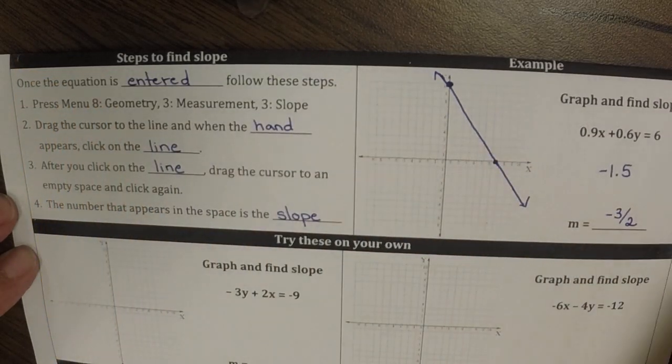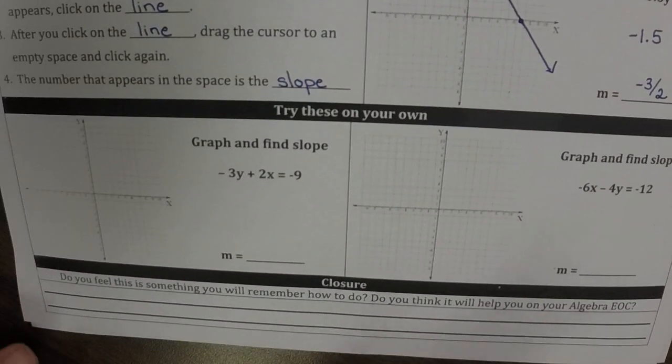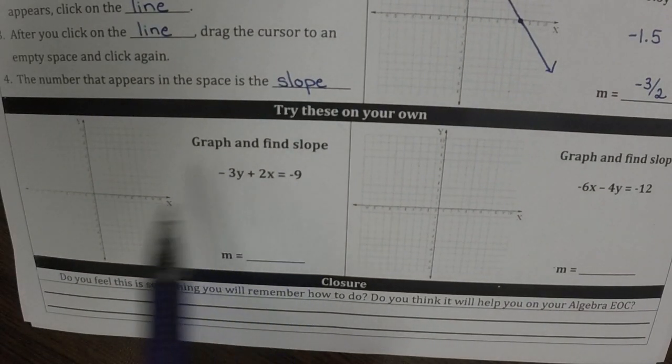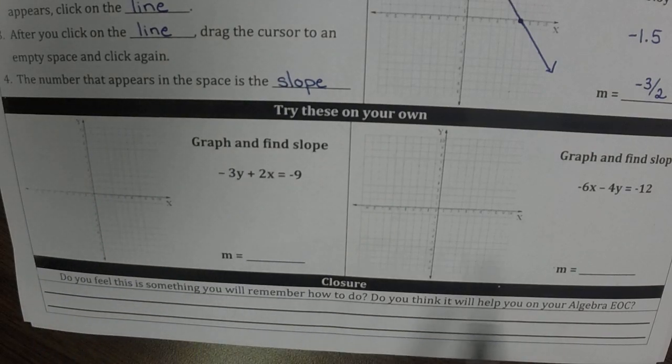So I've left you a couple problems down here at the bottom for you to try on your own. Okay. Remember, when you're sketching, look for the x-intercept and the y-intercept, and then use those steps to find your slope. Remember, I am in the room if you need any help.